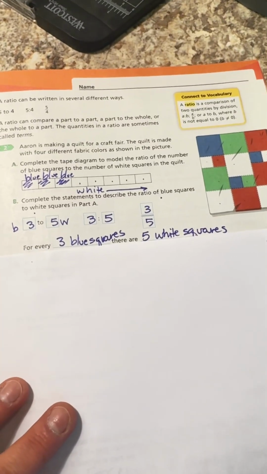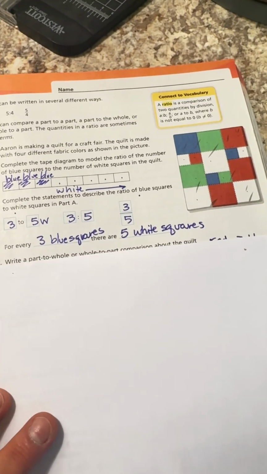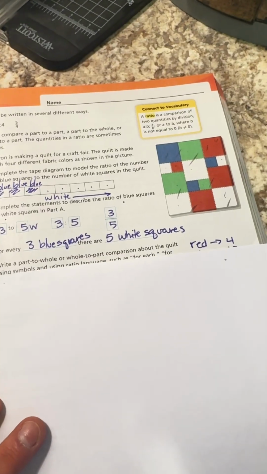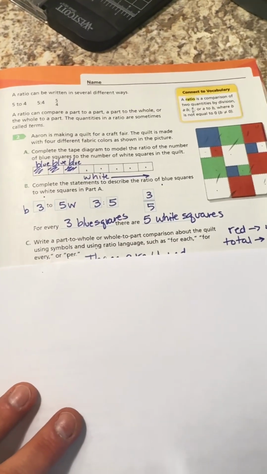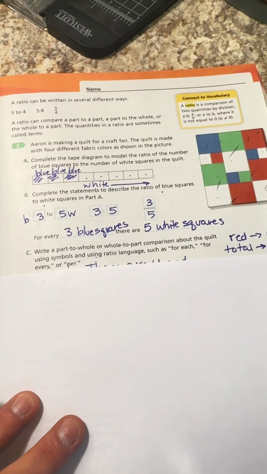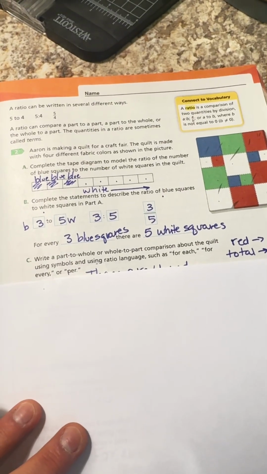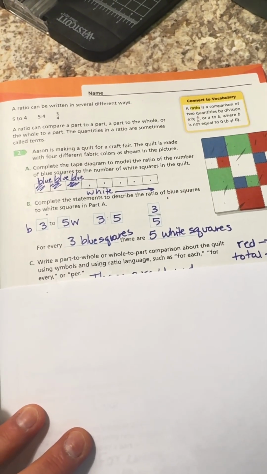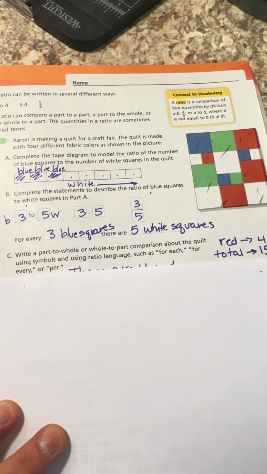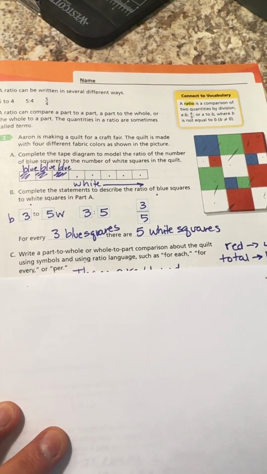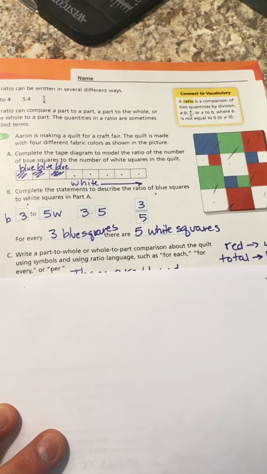So for every 3 blue squares, there are 5 white squares. Part C says, write a part to whole or whole to part comparison about the quilt using symbols and using ratio language, such as for each, for every, or the word per. So any of those 3 phrases are talking about ratio language.